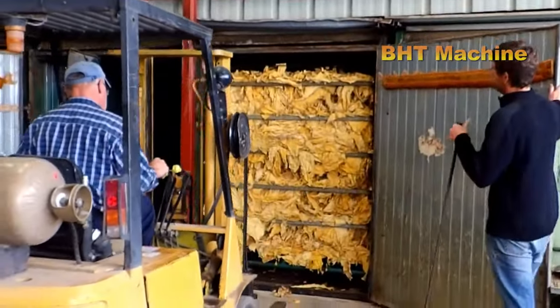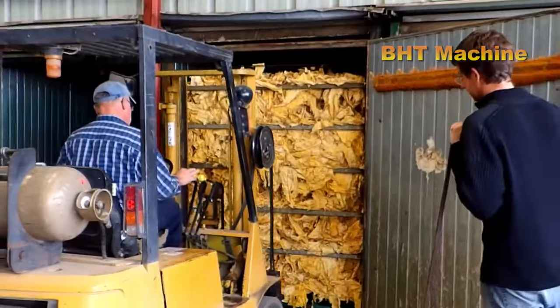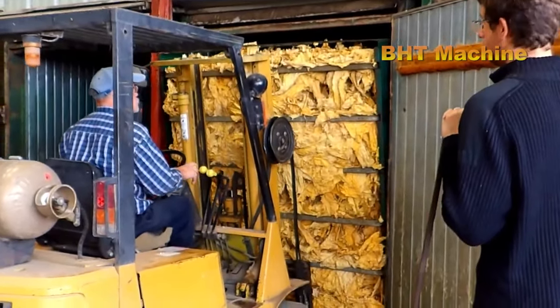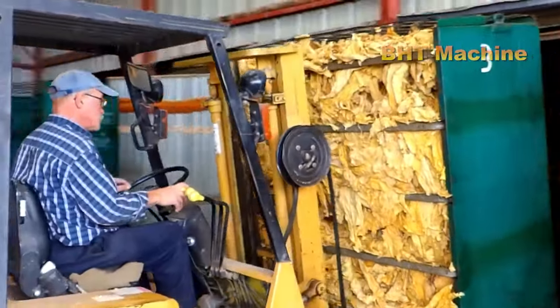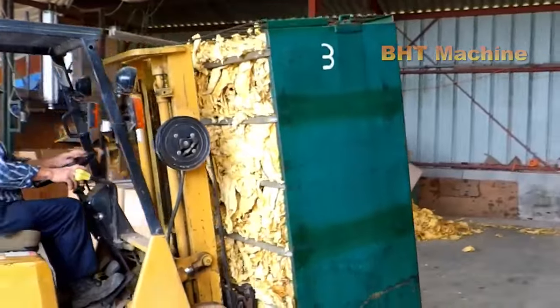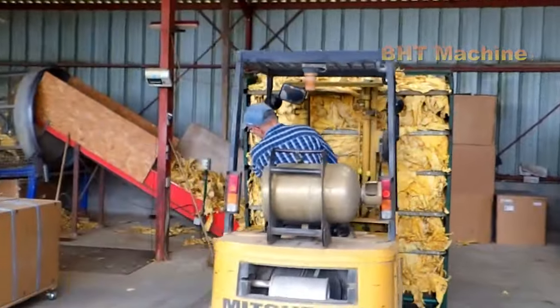Removing trays from the curing and drying area. After the curing period, workers take the trays out of the drying area and prepare them for the next stage. By this time, the leaves have dried, becoming crisp and displaying a distinctive color, ready for the loosening process.